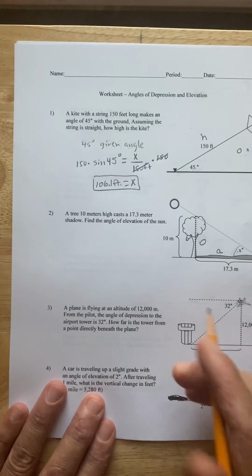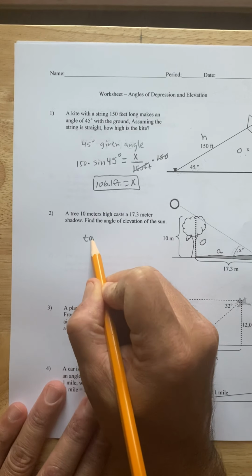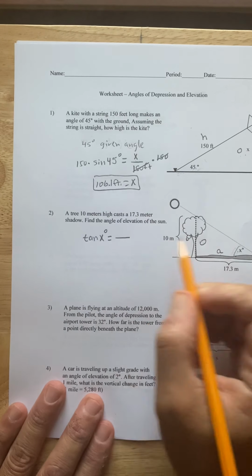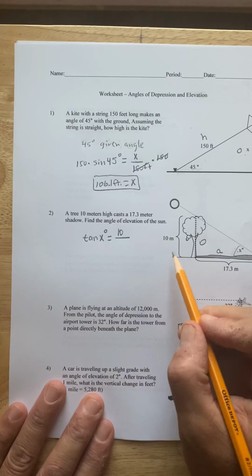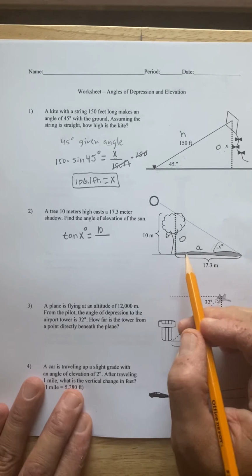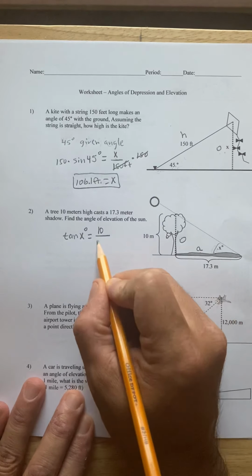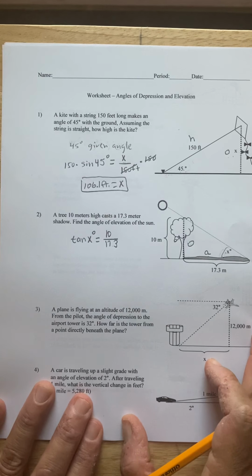So my equation is gonna be written as the tangent of the angle, in this case X, is equal to the opposite side, 10, because it's the height of the tree, over the shadow, which is the adjacent side, 17.3. So there's our equation.